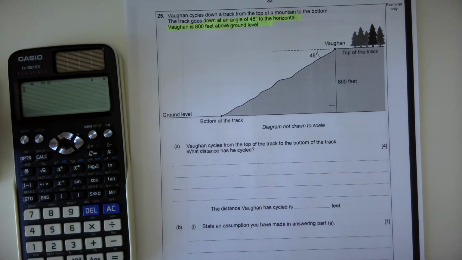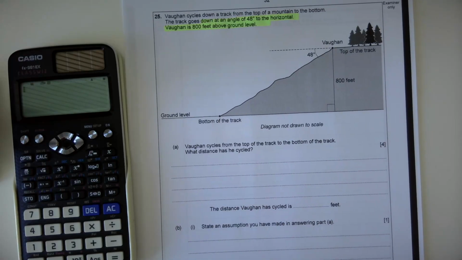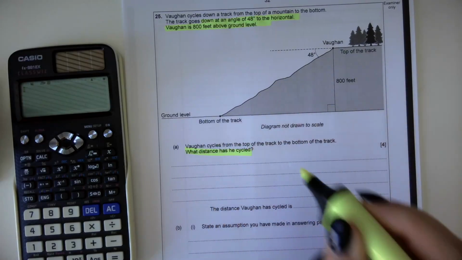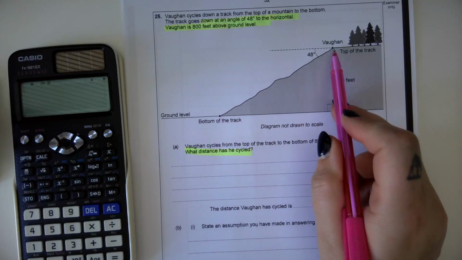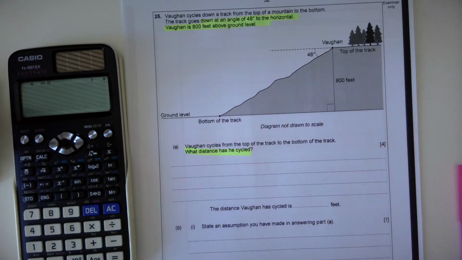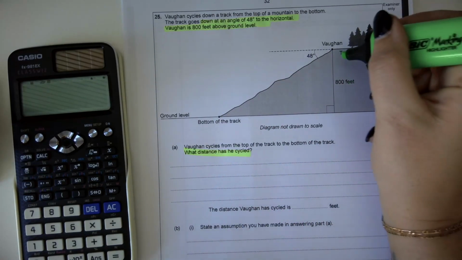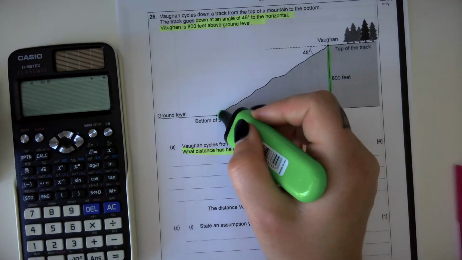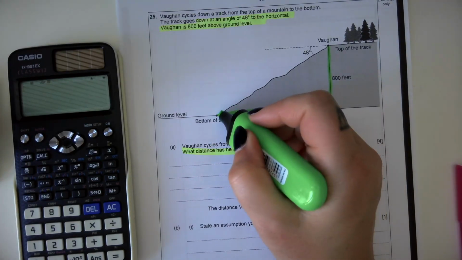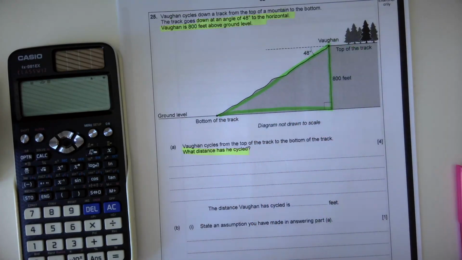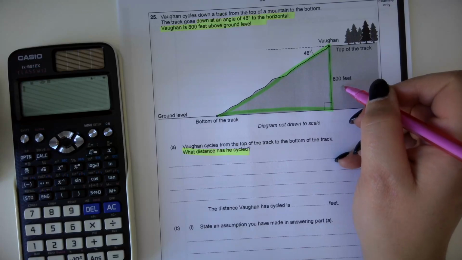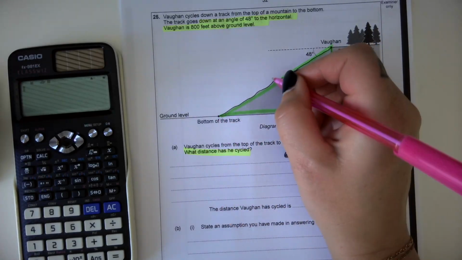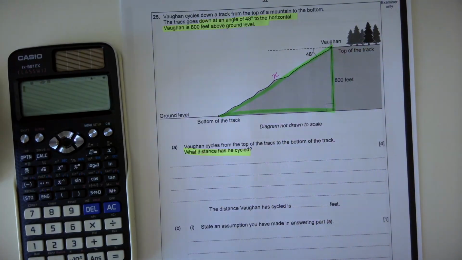Part A. Vaughan cycles from the top of the track to the bottom of the track. What distance has he cycled? So if he's going from the top to the bottom, he's travelling down this side. And if you look, guys, we have a right angle triangle formed here. So we're going to work with a right angle triangle. We know that this is 800 feet. We want to know the distance he's cycled, so let's call that x.